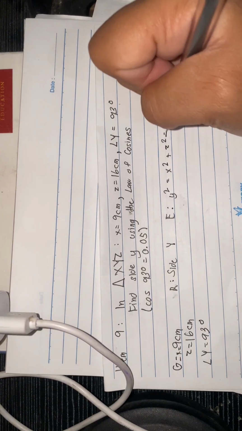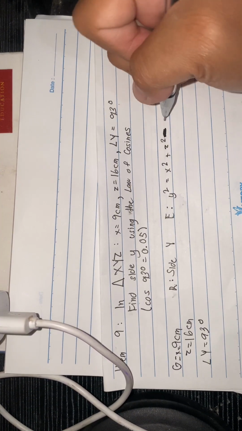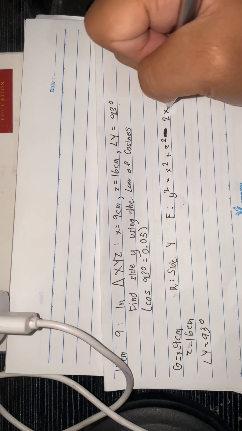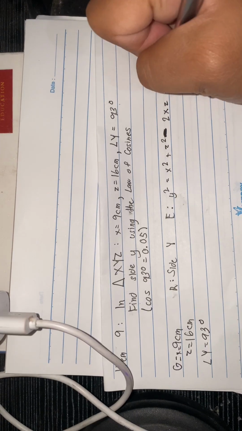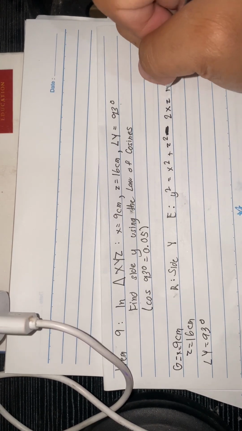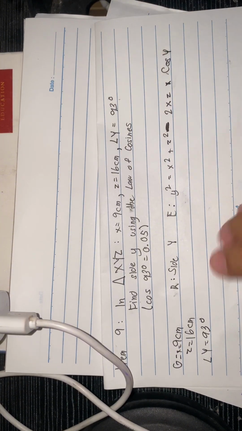Equation is y squared is equal to x squared plus z squared minus 2xz times cos y.